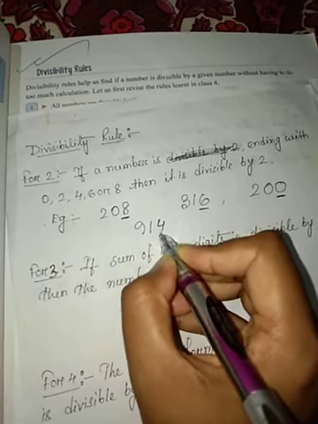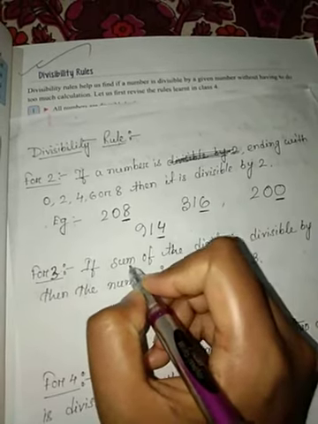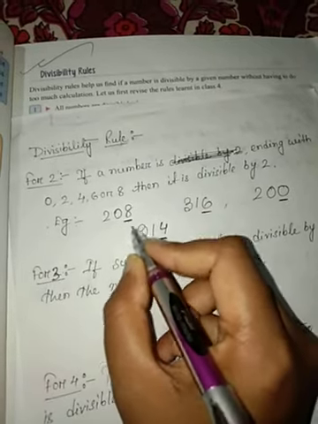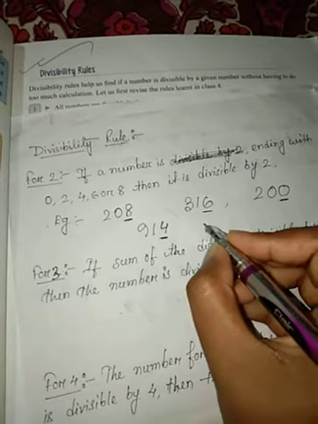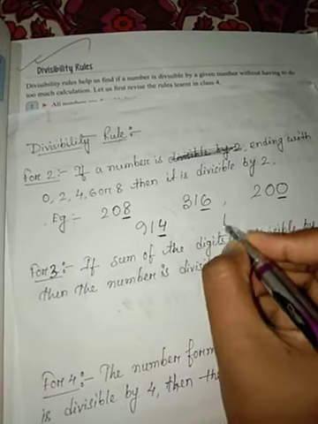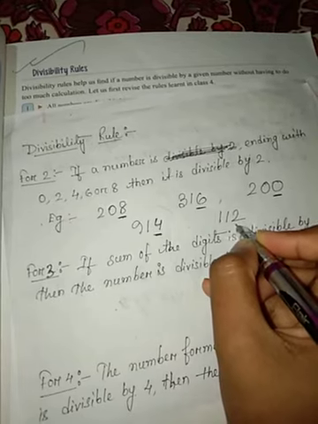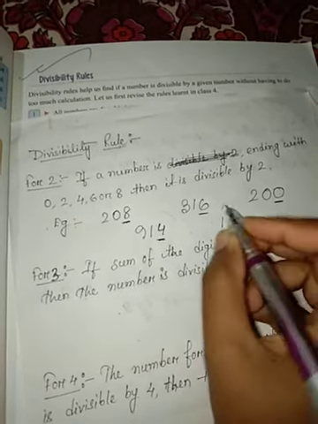The last digit is 4, so it is also divisible by 2. Here 112. In this number the last digit is 2, so this is also divisible by 2.